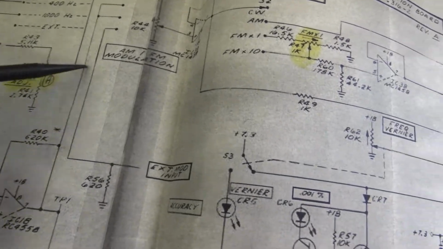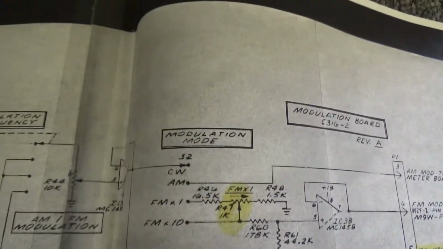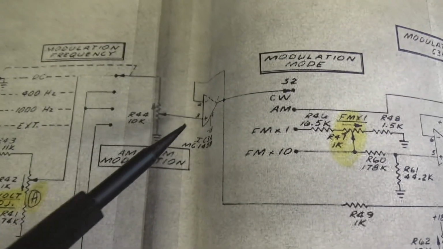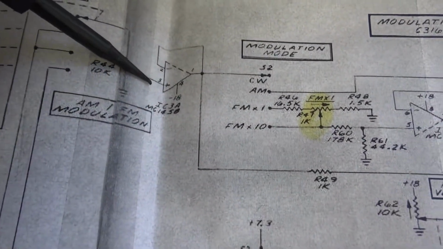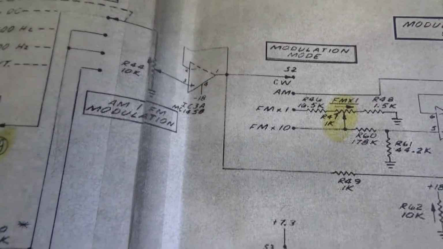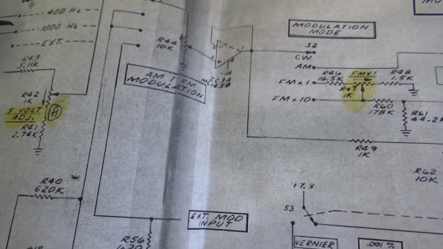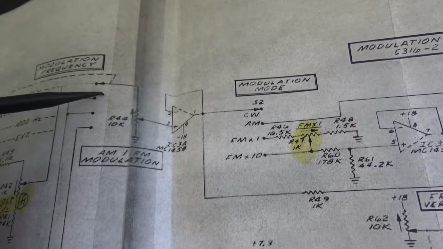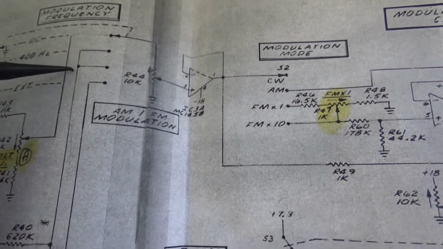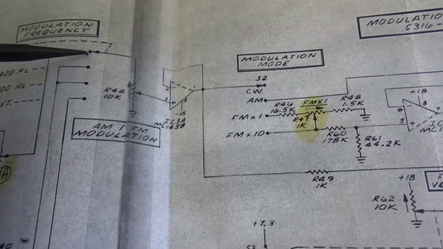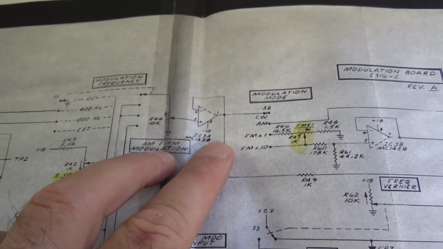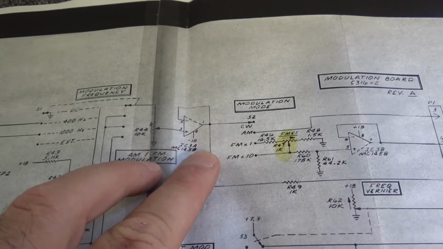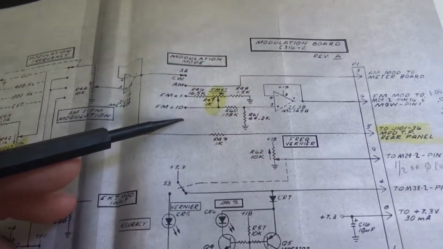So I did some scope measuring, and that's not easy to get to. This circuit right here, it's an MC1458 op amp. So anyway, the 1000 hertz mod comes in through this selector right here, goes into this mod control, which is on the front, goes into this MC1458, and comes out FM1 or FM10.